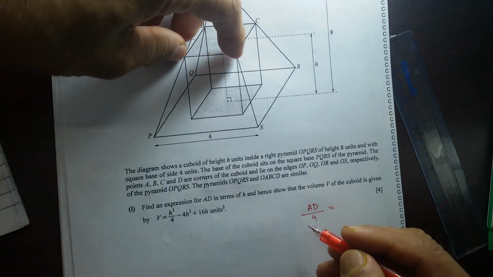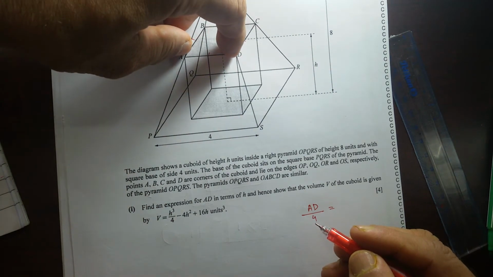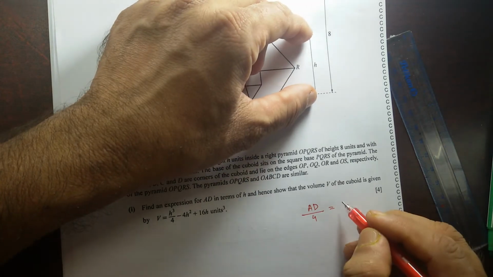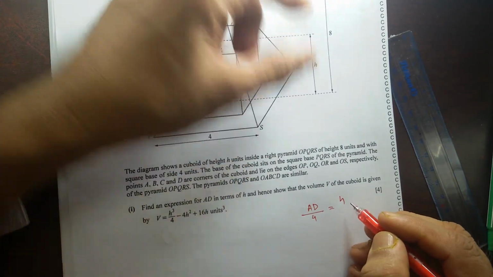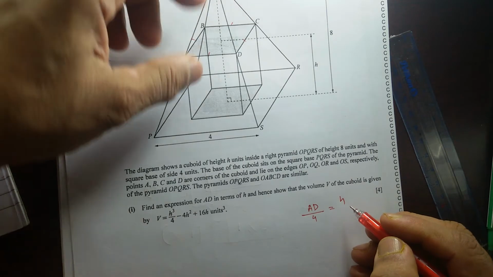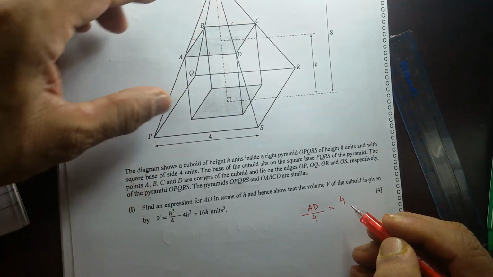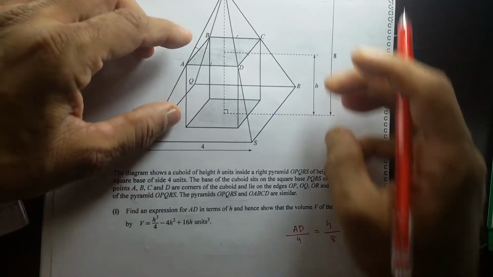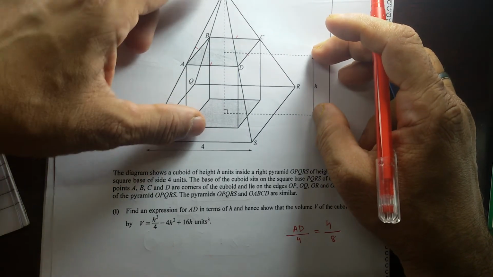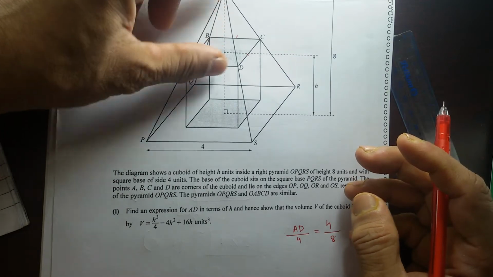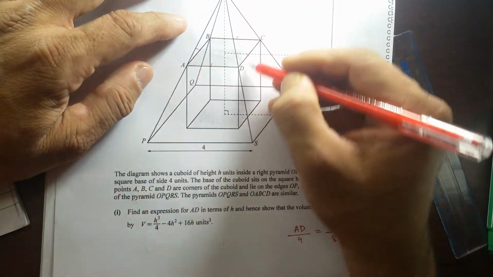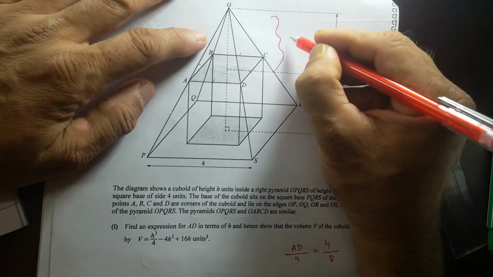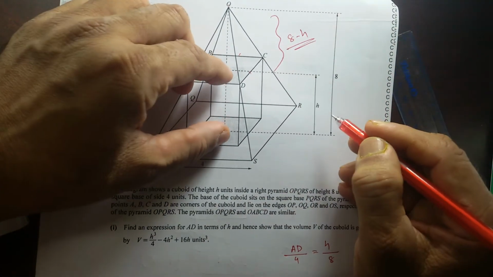Now AD was the cuboid's height over here. So the cuboid's height is h, and the whole thing is going to be 8. But look at this. This h is fine, but we are talking about these two pyramids, one on the top, another one. So actually I need this one. It's 8 minus h. I'm not dealing with that.